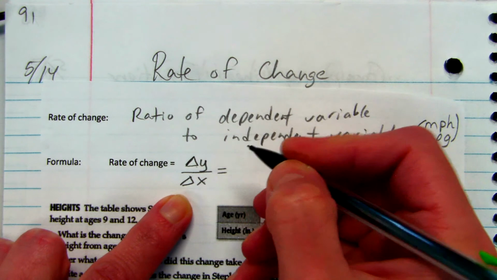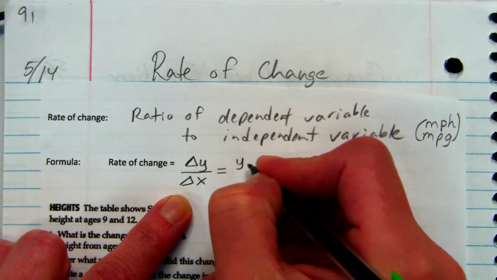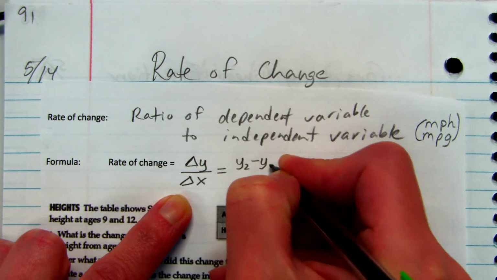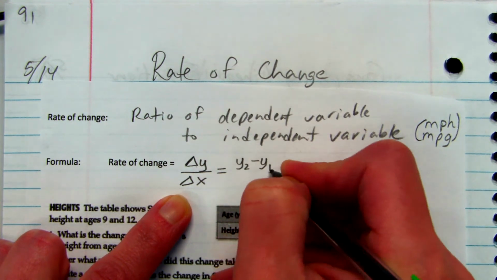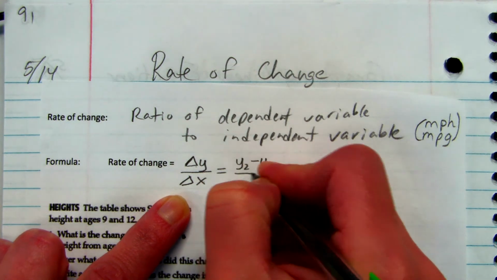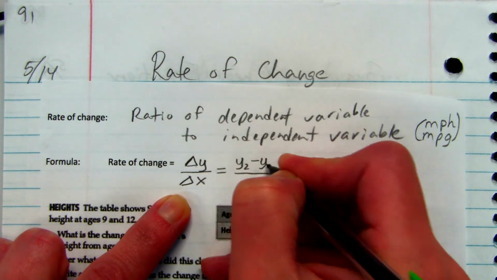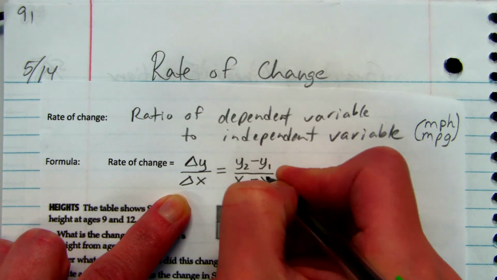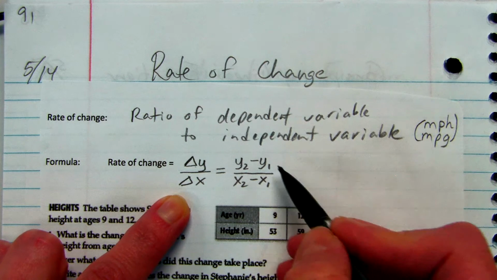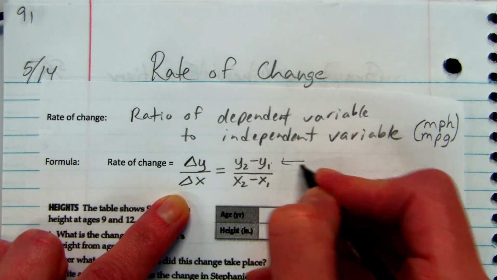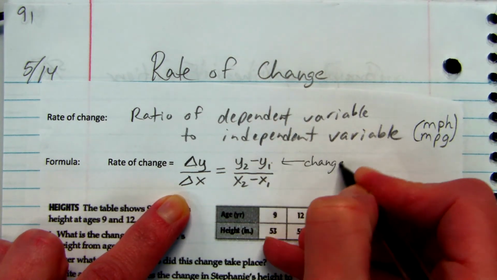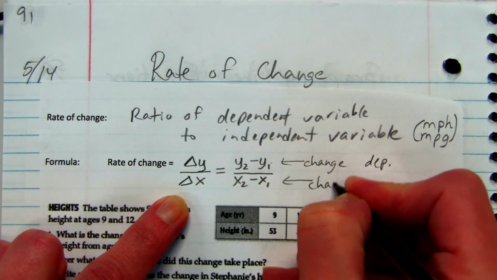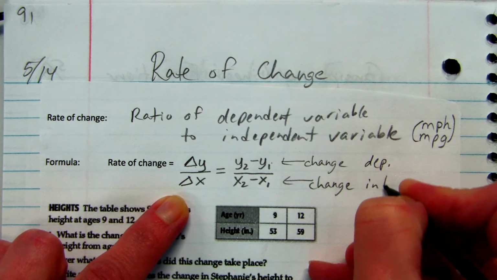And there's a formula that we use for this sometimes, and it has y with a little 2 minus y with a little 1. These are not powers, they're little, and they're kind of subscript, which means they're below. It means the second y minus the first y over the second x minus the first x. So this is your change in the dependent variable, and this is the change for your independent variable.